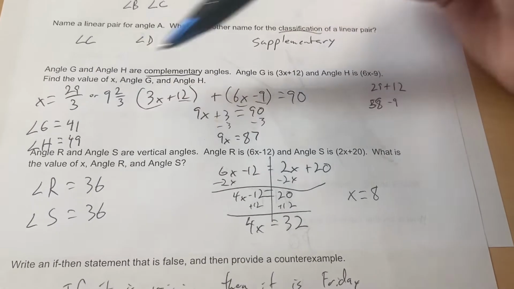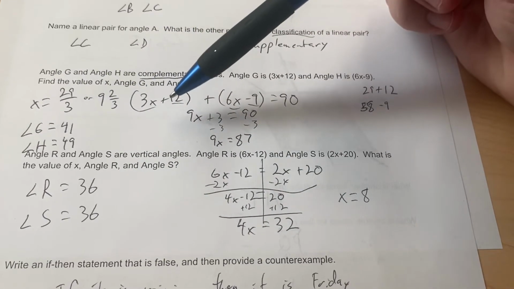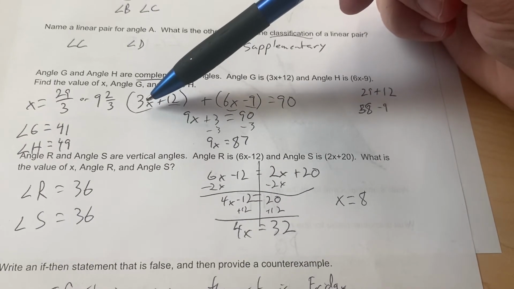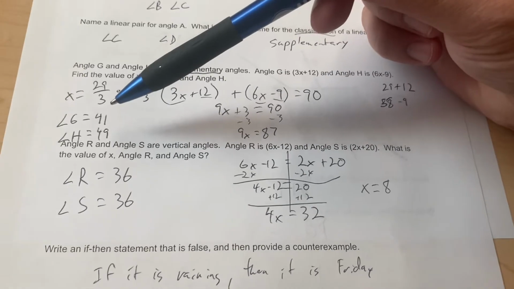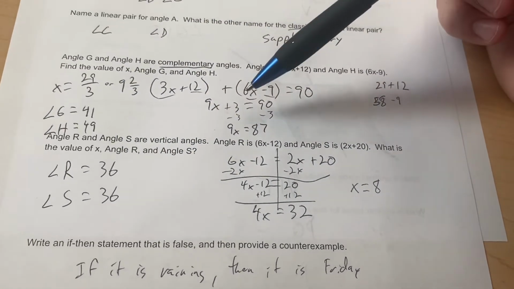For angle G, I'm going to put that 29 thirds into 3x plus 12. 29 thirds times 3 is 29. 29 plus 12 is going to give me 41 for angle G. And then for angle H, I'm taking 29 thirds and multiplying it by 6.